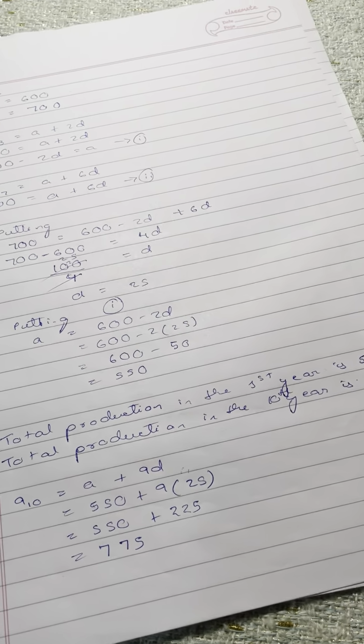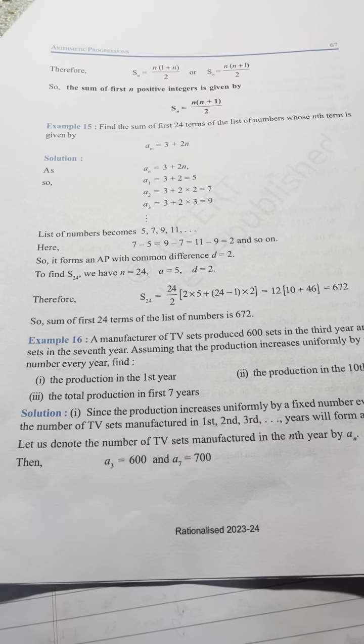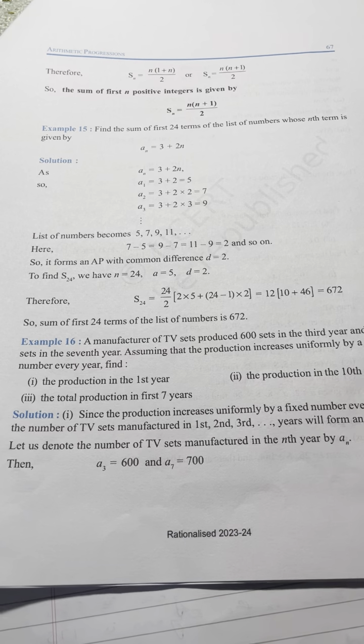Now number 3, the total production in the first 7 years.